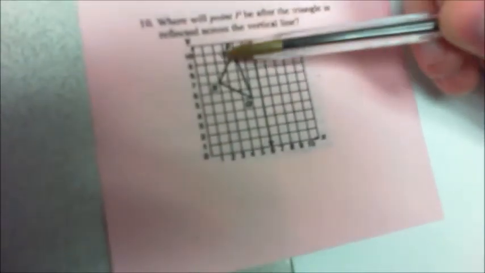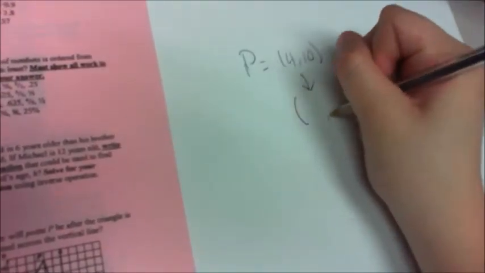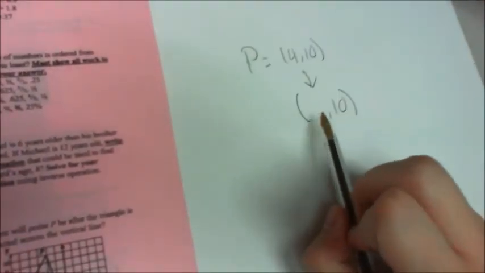So here's our vertical line. If it's reflected over the vertical line, that means it's going to stay in the same place, but it's just going to be reflected. So what's going to change? It's still going to stay at the same height. It's just going to have a different x. So y is still going to be 10, but x will be different. Because right now, P is at, let's see, (4, 10). If it reflects, it's going to stay at 10, but we don't know what x is going to be.